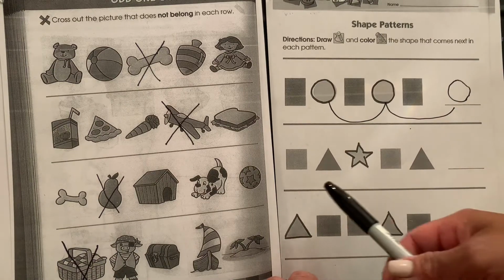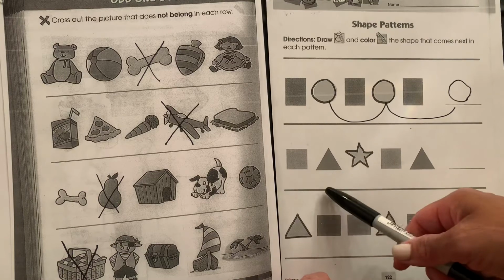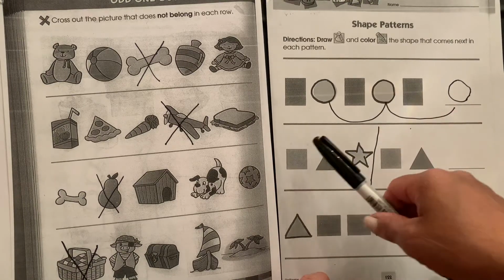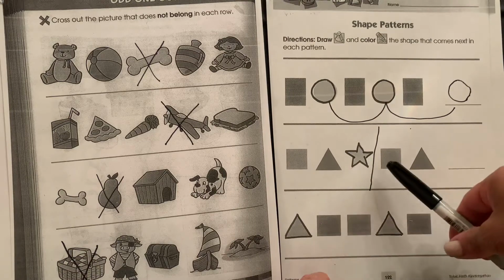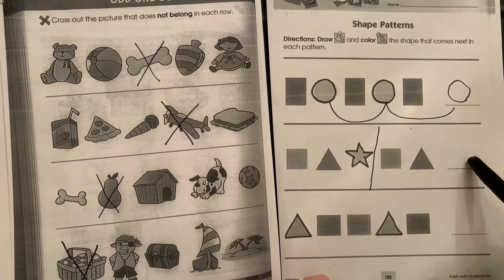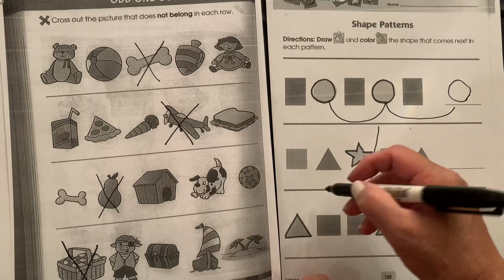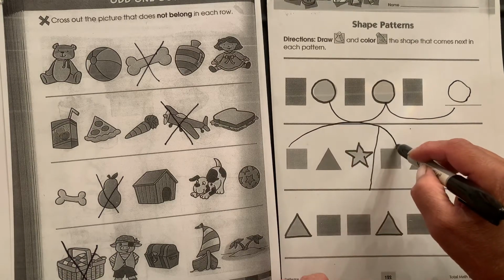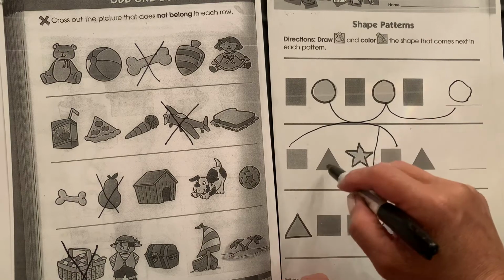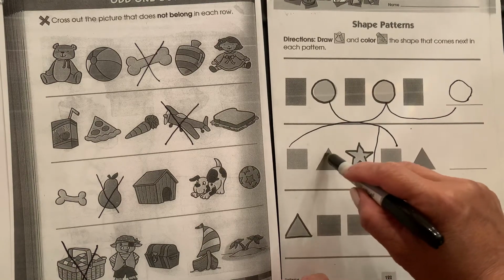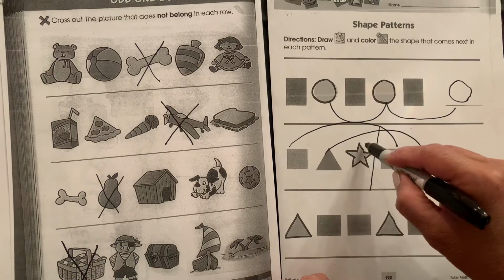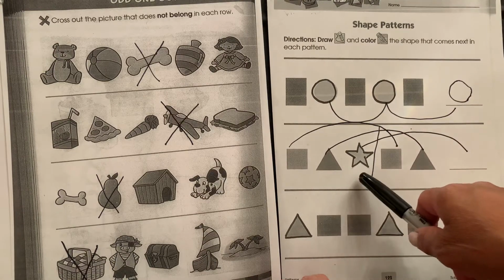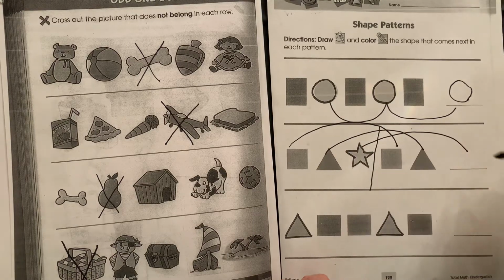Here we have a tricky pattern. There are 3 shapes. Circle, triangle, star. That is your pattern. Circle, triangle, star. Circle, triangle. That's right, star. So here's another way. Square, square, triangle, triangle, star, star. Square, triangle, star. Square, triangle, star.